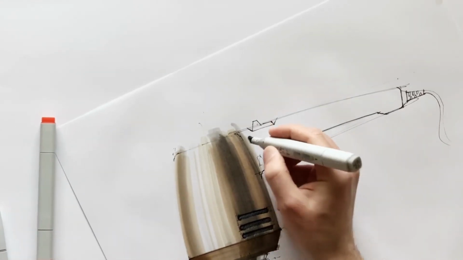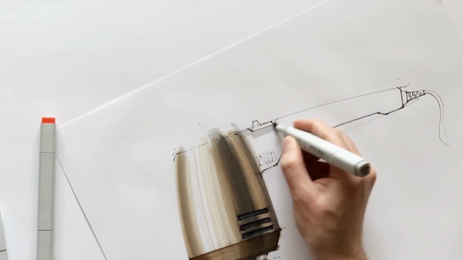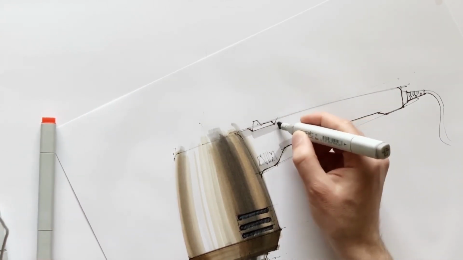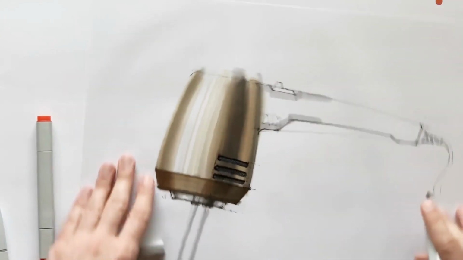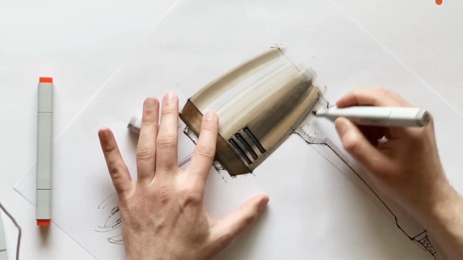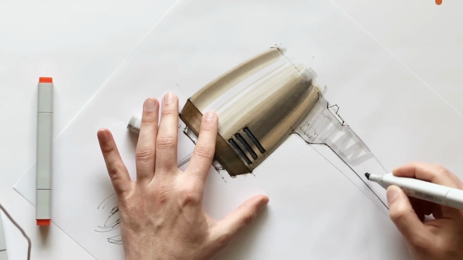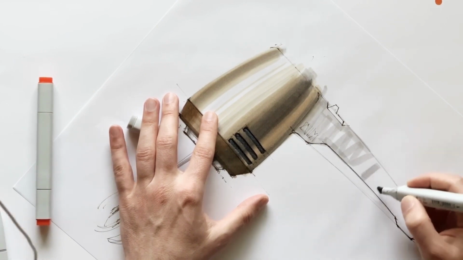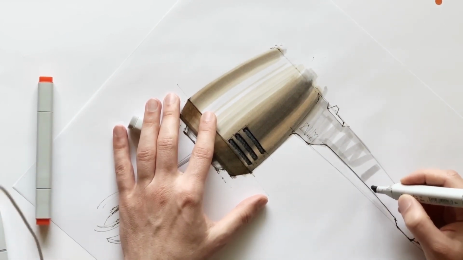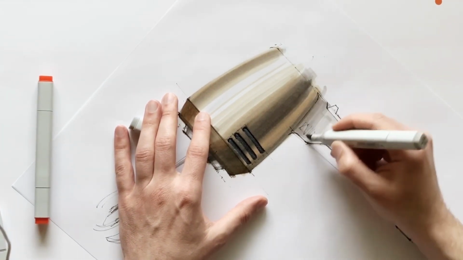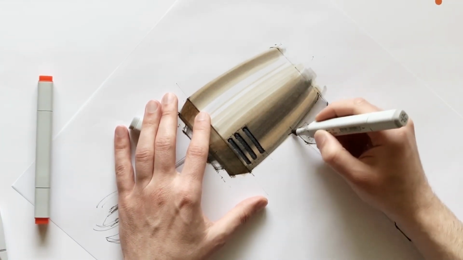So first I'm masking the areas that I'm going to render. And afterwards, I'm adding some T3 and fading it out towards here. And maybe a second layer.